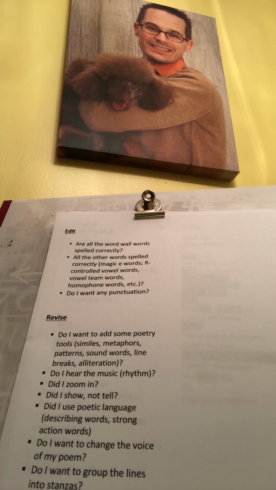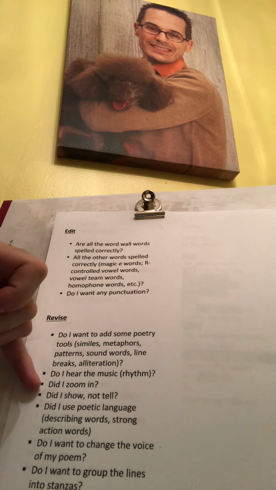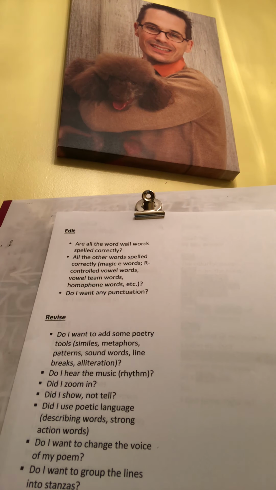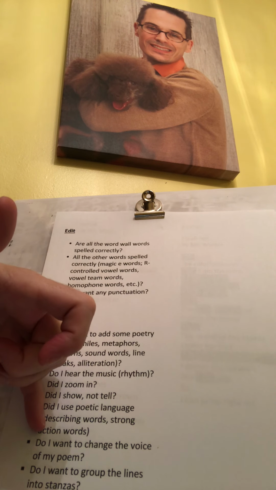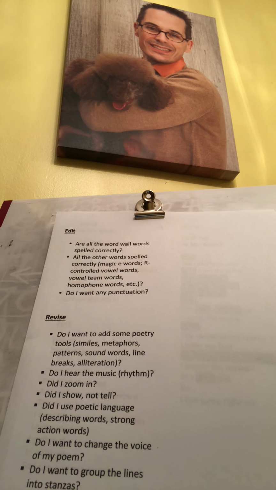words starting with the same sound. Do I hear the music? Did I zoom in and tell those tiny details? Did I show and not tell? Did I use the poetic language? Do I want to change the voice of my poem, and do I want to group the lines into stanzas? I'm going to show you that in a minute, next, okay? I'm going to show you what that means, the voice and the stanzas, okay?